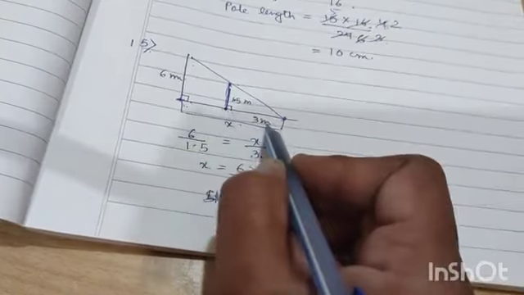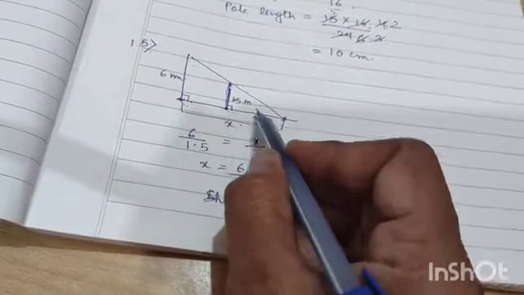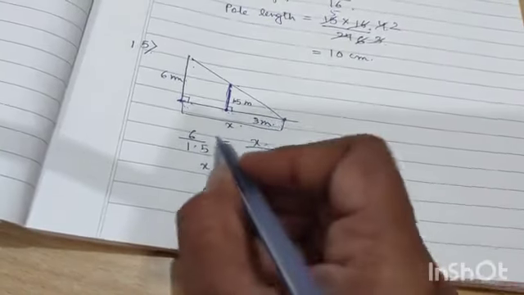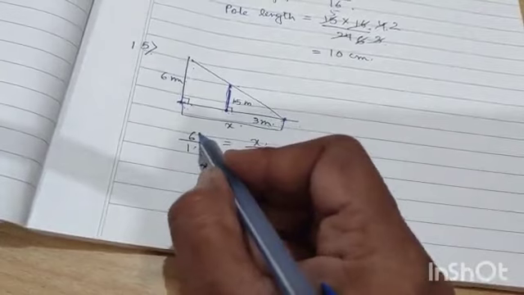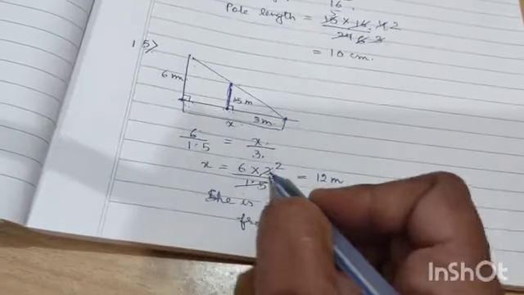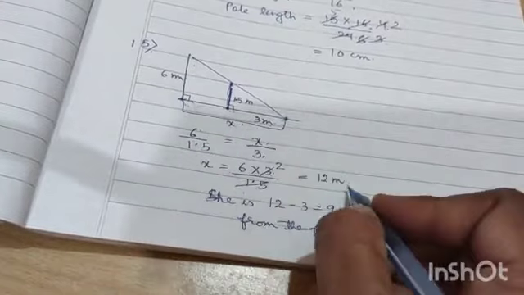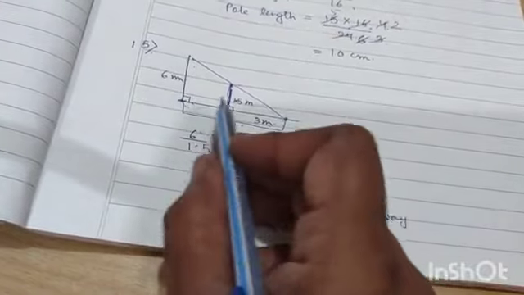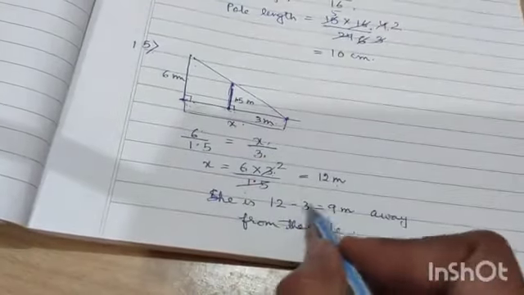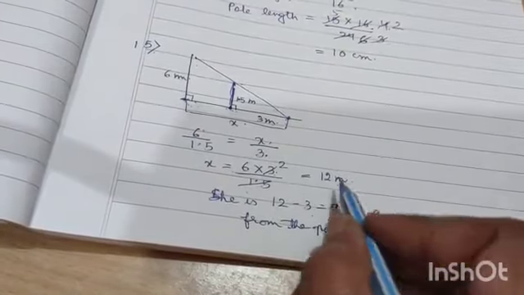So we are taking from here to here the whole distance to be x, and these two triangles are similar as these two are 90 degrees and this is a common angle. So ratio of the sides follows. 6 by 1.5 is x by 3. So on calculating this we get value of x to be 12, and we need how far is she from the pole. So x minus 3, that is 12 minus 3, we get 9. She is 9 meters away from the pole.